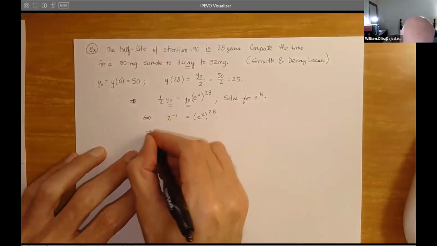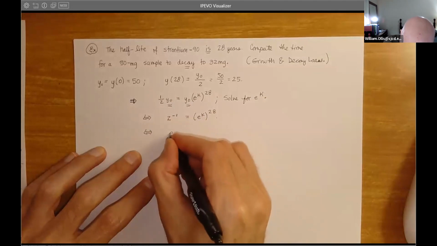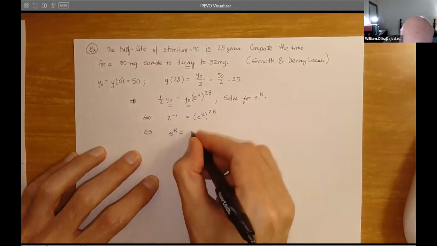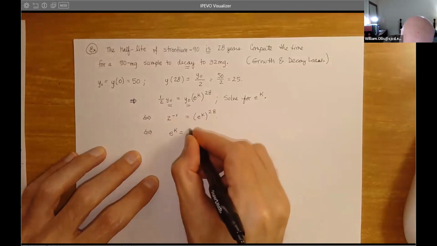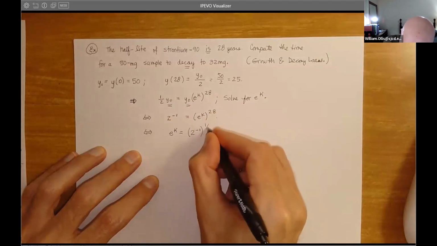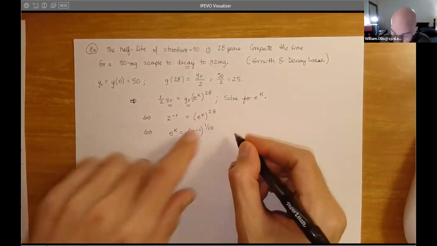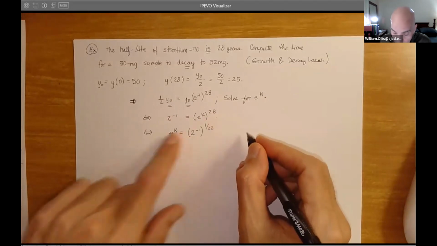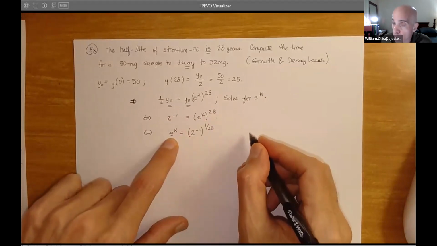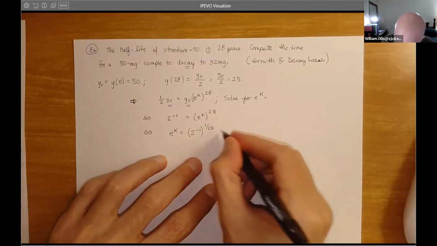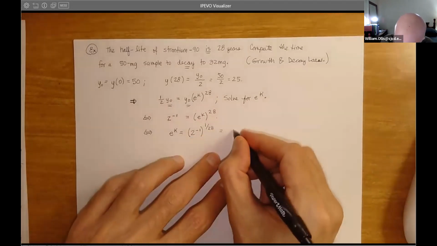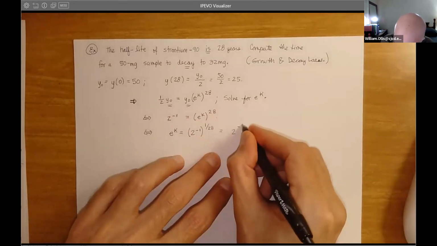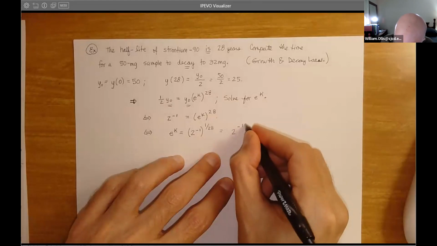So if and only if e to the k equals 2 to the negative 1 to the 1 over 28 power. So of course the 1 over 28 here absorbs the 28 and we're just left with the first power of e to the k. So this will just run through with the laws of exponents, 2 to the negative 1 over 28.